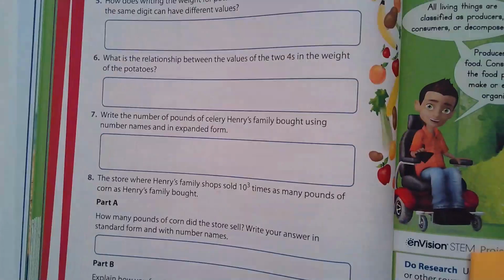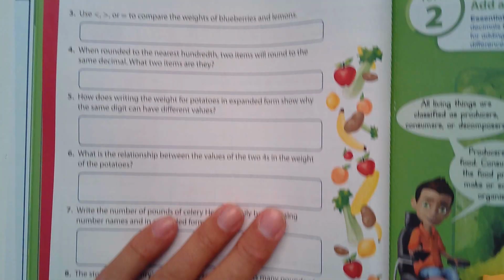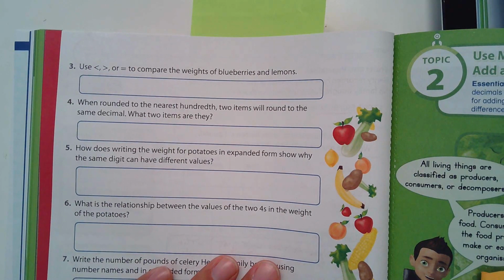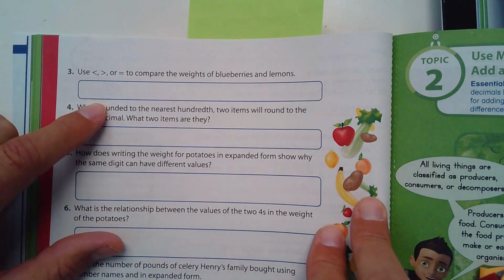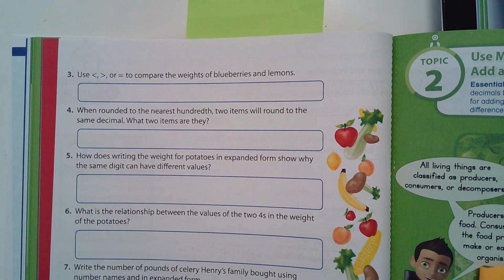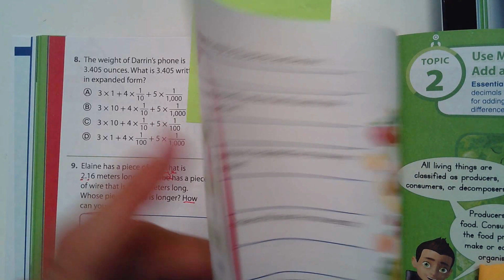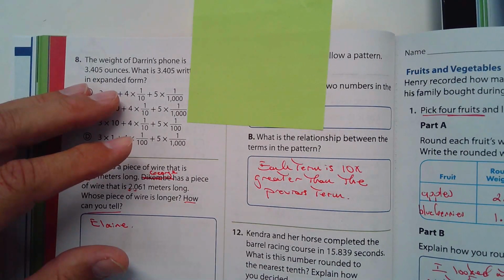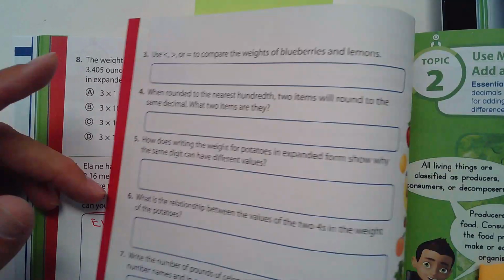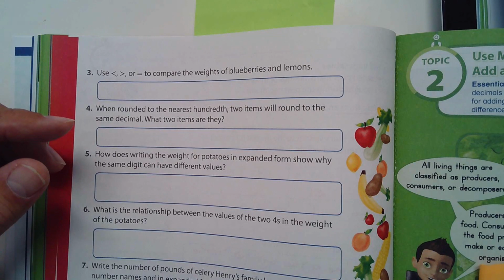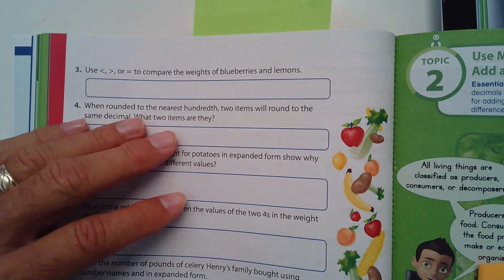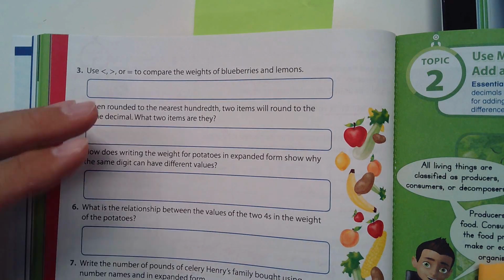Next page. It says use less than, greater than, or equal to compare the weights of blueberries and lemons. So you're going to have to flip back and forth here. So what's the weight of the blueberries? Blueberries, I wonder if they don't say that. Again, here's what I'm thinking.